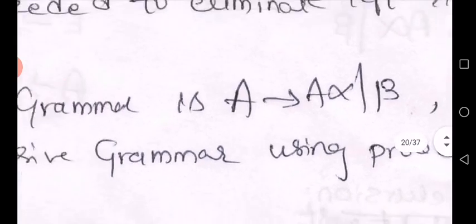Now observe, we got two productions. How to get only beta? The first production is A derives beta A dash. If I substitute A dash as epsilon, because the second possible value of A dash is epsilon, what will you be left with? Beta. So from the first production I can easily get beta, a single value.